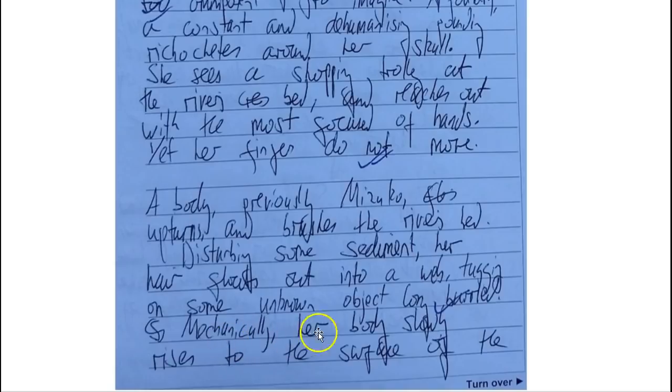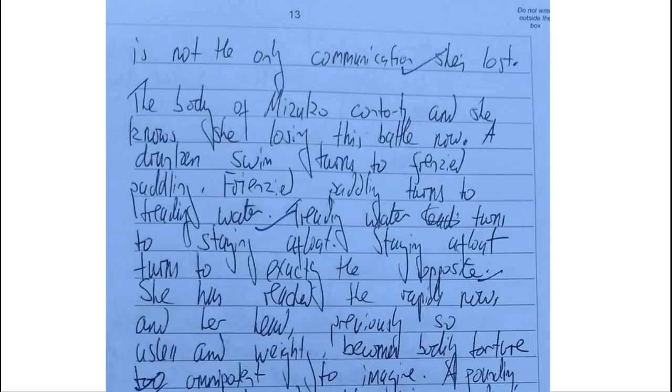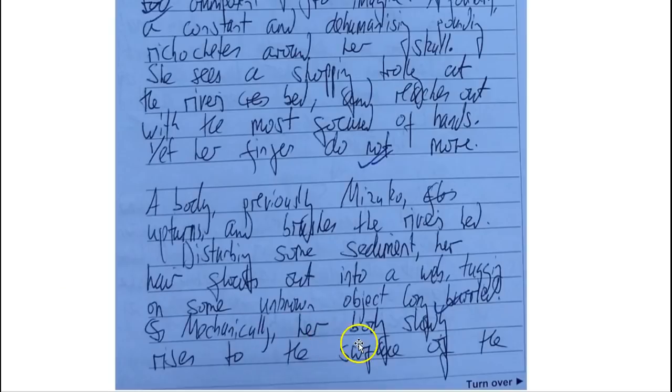Mechanically, her body slowly rises to the surface of the... So now we've decided that she's probably dead, and it looked like the use of omnipotent was right because she's going to die, and therefore it was a good choice. But we're nowhere near the end of the story.